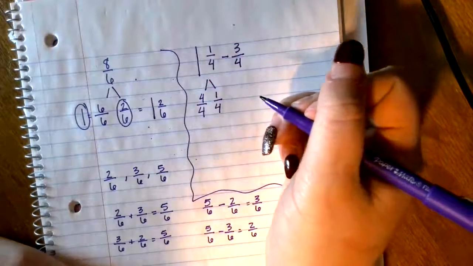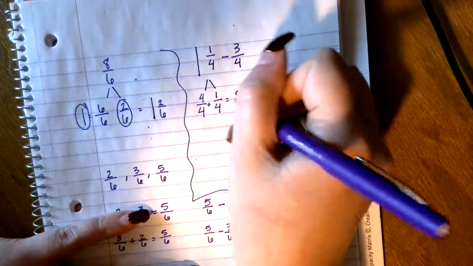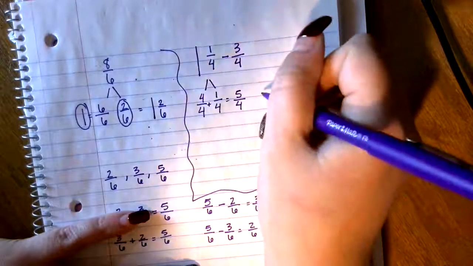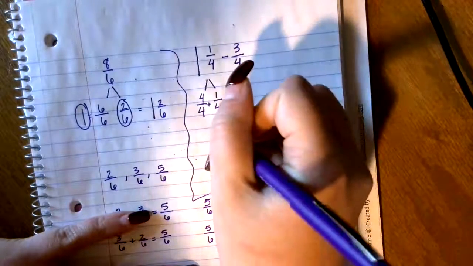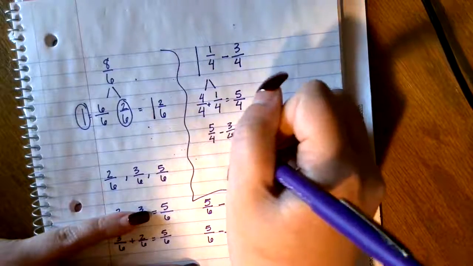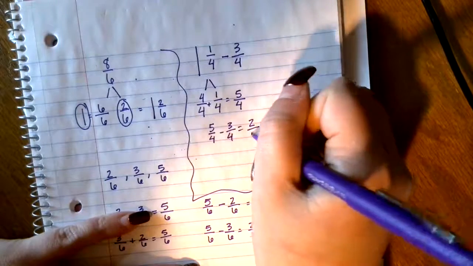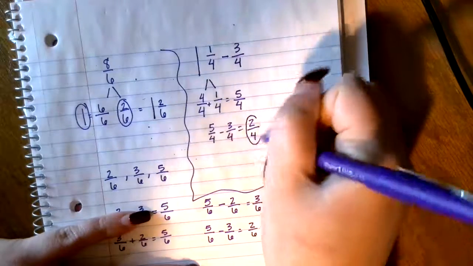So then again, we can add these together to equal 5/4. And then we can go ahead and subtract 5/4 minus 3/4, right? And we can easily see, 5 minus 3 is 2. 2/4 would be our answer here.